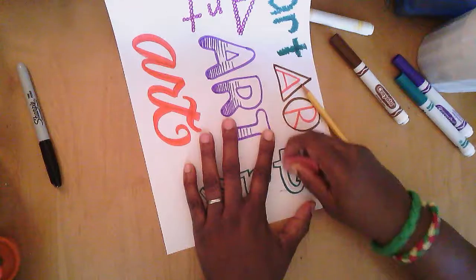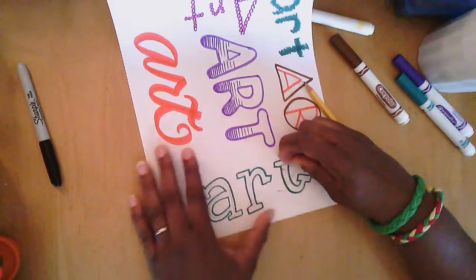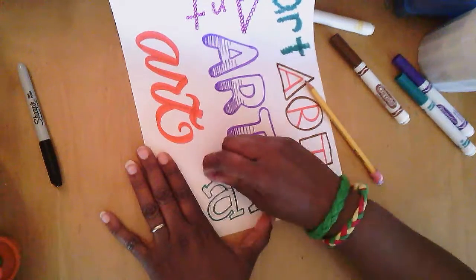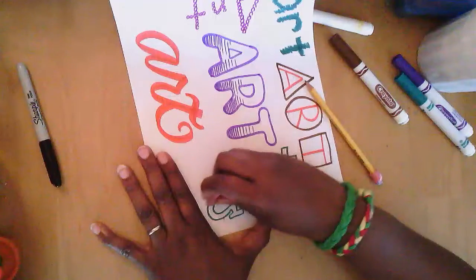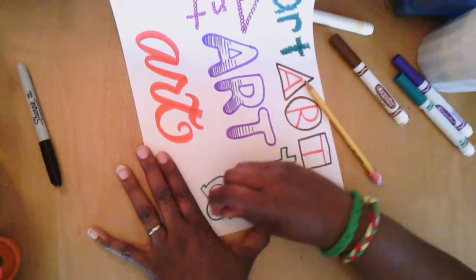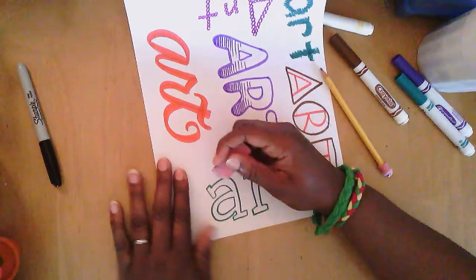I'm going to use crayons for this one because crayons for me allow you to blend colors better. Markers are so dark from the very start, but crayons you have to really color with them to make them darker.